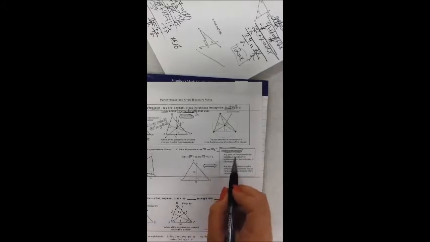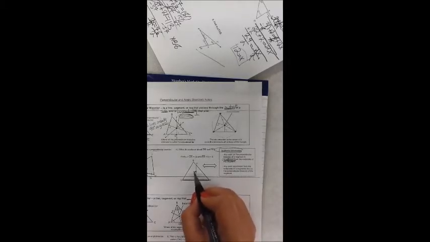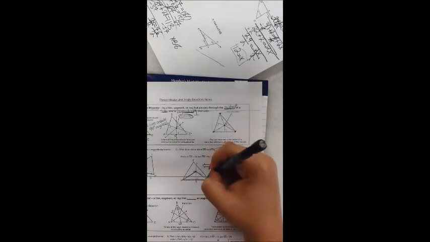It says, what do you know about DW and FW? So we need to check this additional information over here. It says any point on the perpendicular bisector, in this case, that's point W, any point is equidistant from the endpoints of the segment. So the segment that we're talking about in this case is DF. Remember, equidistant. That means equal distance. Okay? So W is equal distance away from D as it is from F.